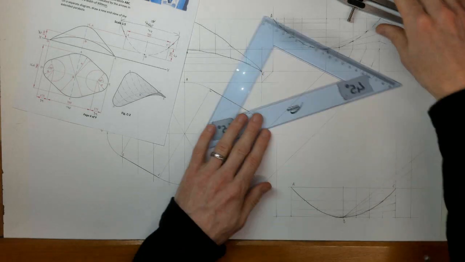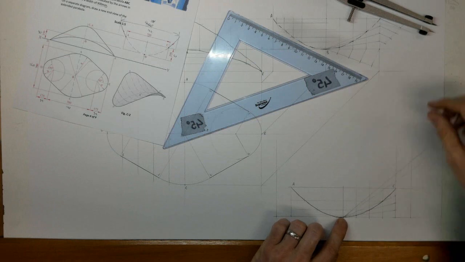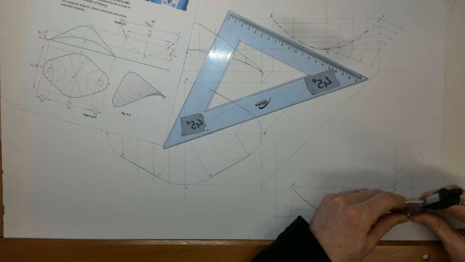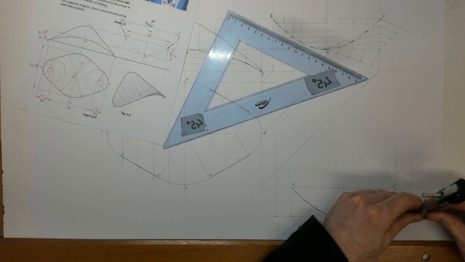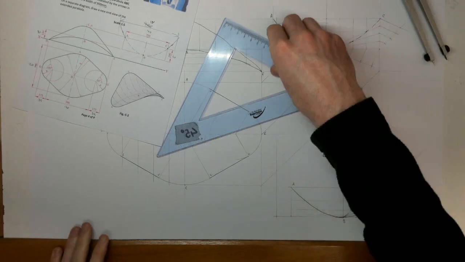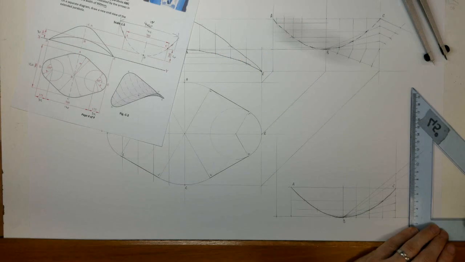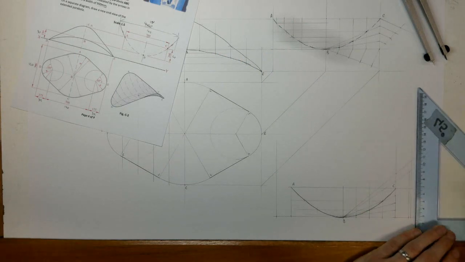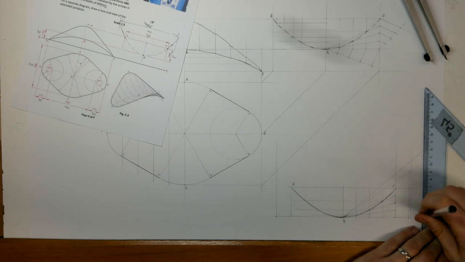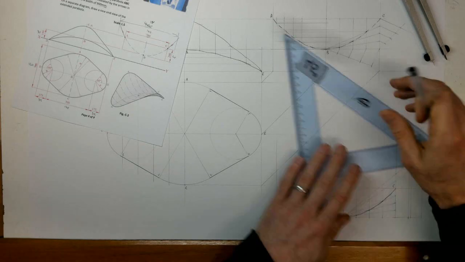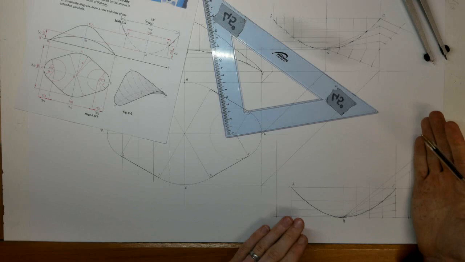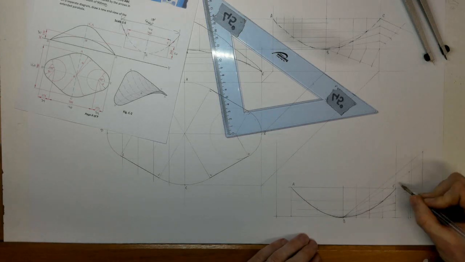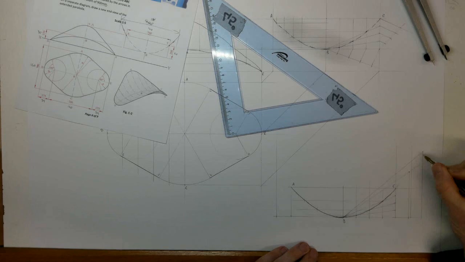Because I've got those distances, I now need the distances that I stepped off horizontally here, so that's 1 and 2, from there and there. We have to go beyond that 900 width to find exactly where the path is going to go.